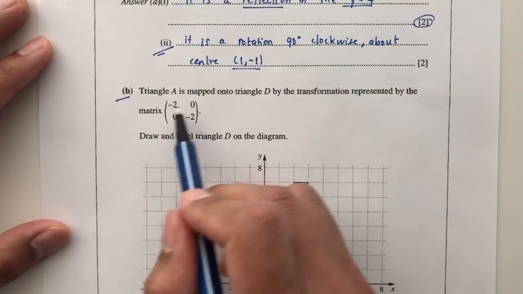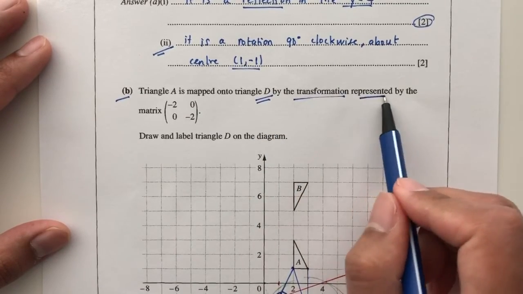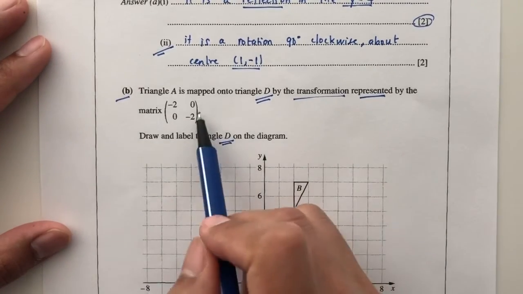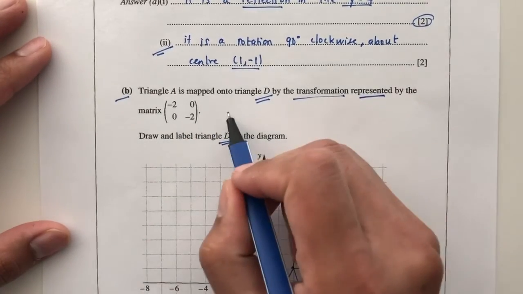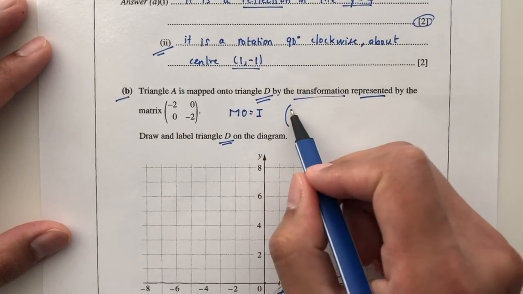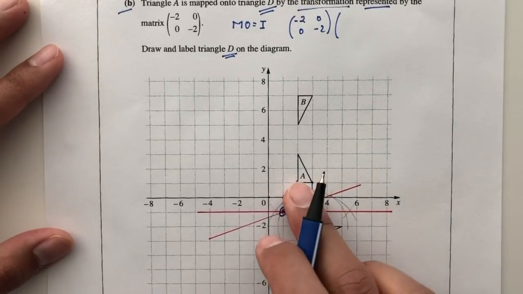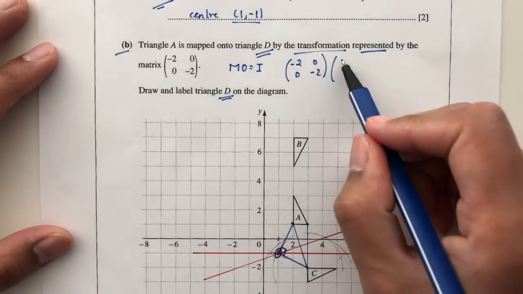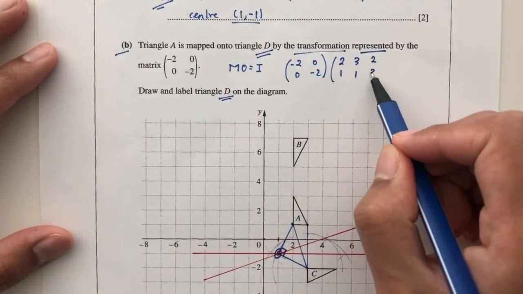Now for part B, it says triangle A is mapped onto triangle D by a transformation represented by this matrix. So draw and label the triangle D. So at first sight, you should know this one is an enlargement with scale factor -2, but that's okay. You don't need to know that. You need to know M, matrix times object, equals image. So matrix is given to us as -2, 0, 0, -2. Object will be A. So what are the points of A? We have this point, which is 2, 1. This point is 3, 1. And this one is 2, 3.